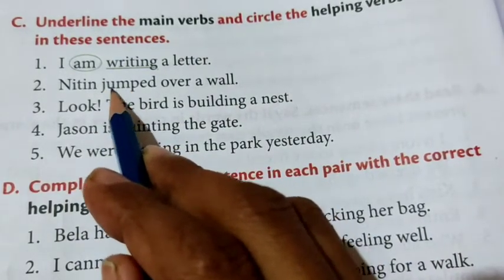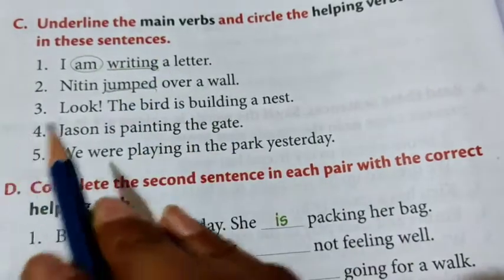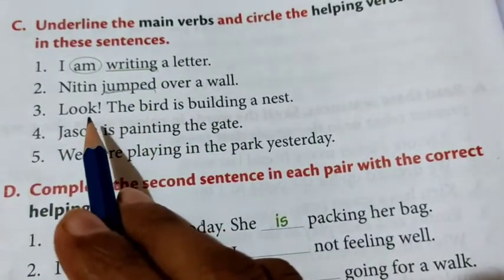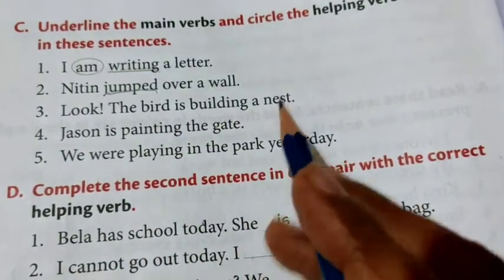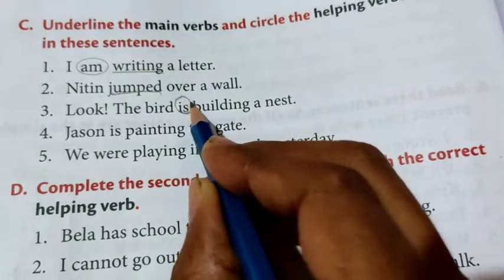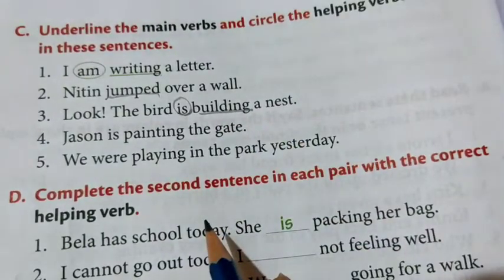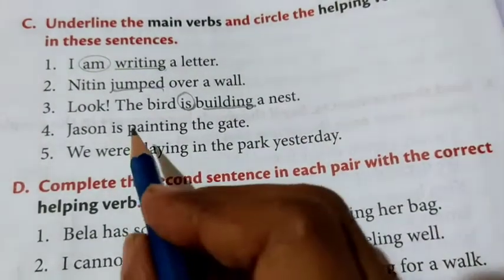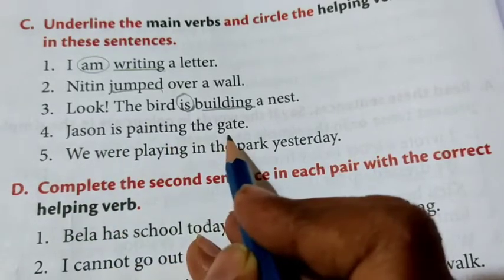No, only a main verb. So underline the main verb. And third one, look, the bird is building a nest. Here is is the helping verb, building is the main verb. Okay.